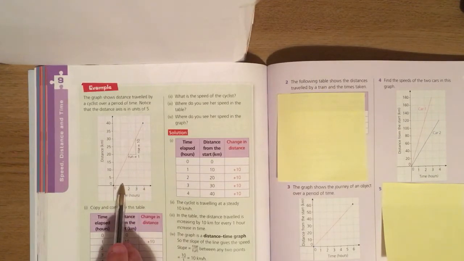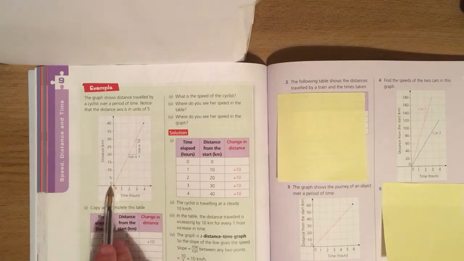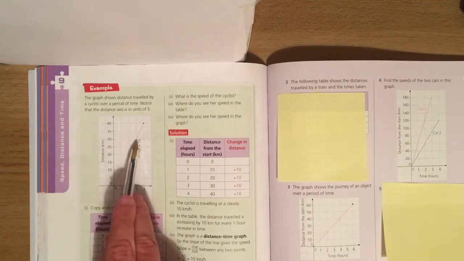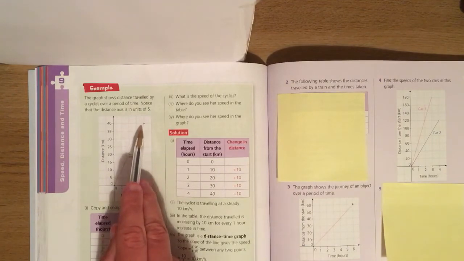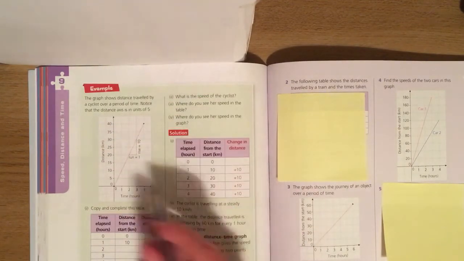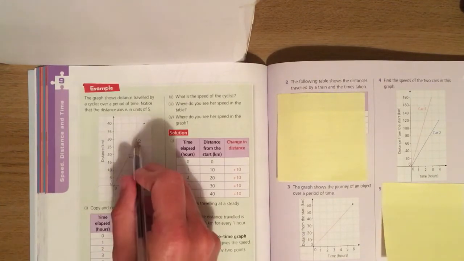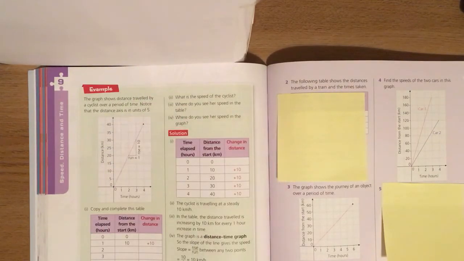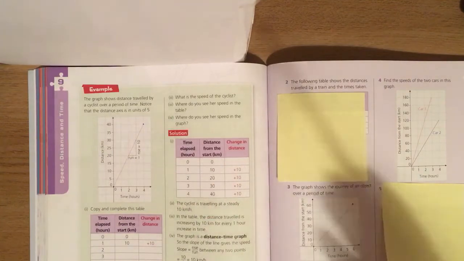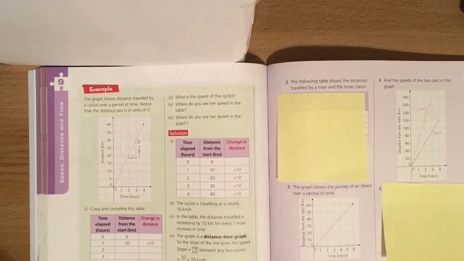After 1 hour, they've gone 10 kilometers. After 2 hours, they've gone 20 kilometers. After 3 hours, they've gone 30 kilometers. After 4 hours, they've gone 40 kilometers. Okay, so that would have been the steps in making that graph, putting on the points 0, 0, 1, 10, 2, 20, 3, 30, 4, 40, and then just drawing that line to connect them up. Okay, so as I say, in the questions I'm going to give you to do, you're going to be given this table and then draw this graph from it.